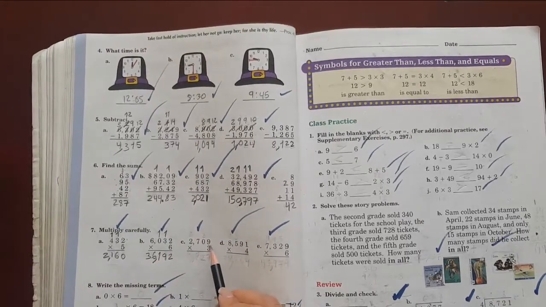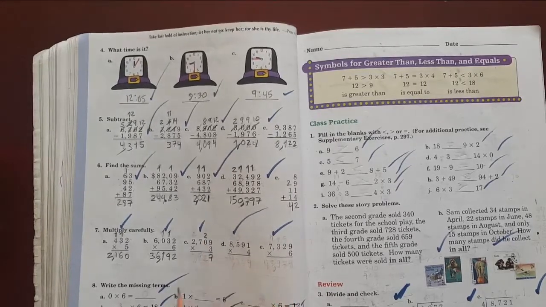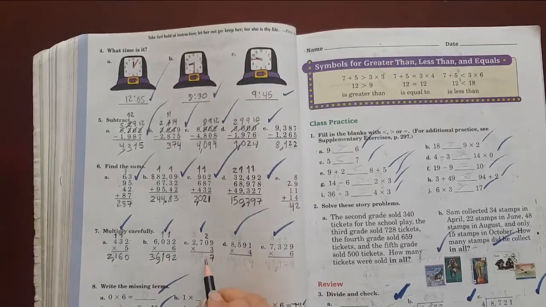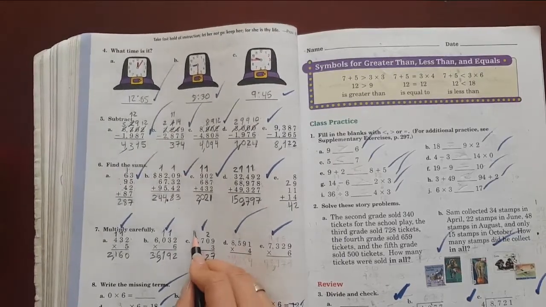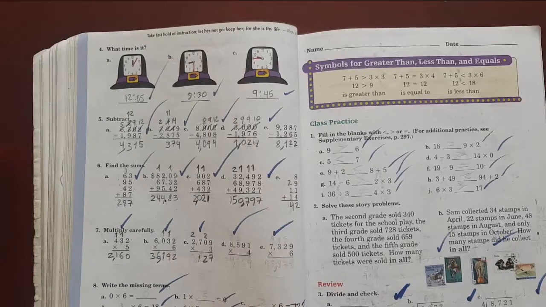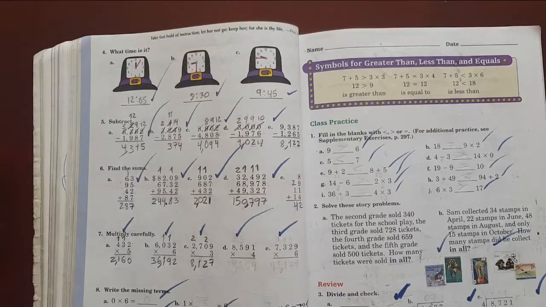Next, 3 multiplied by 9, 27. I carry 2. 3 multiplied by 0, 0. Plus 2, 2. 3 multiplied by 7, 21. I carry 2. And 3 multiplied by 2, 6. Plus 2, 8. And I will place the comma. Let's move on.